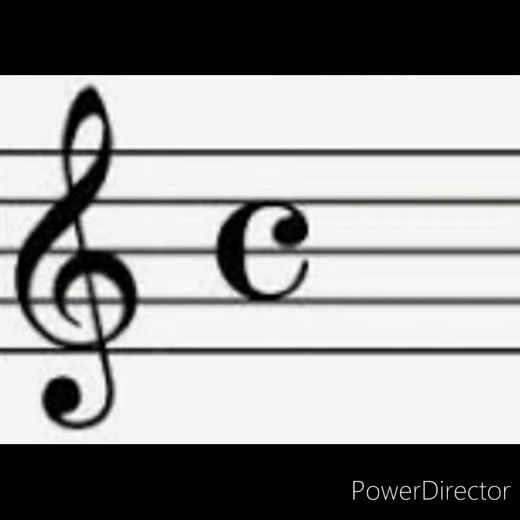Now, the common time, which is 4/4, that's common. We call it common time. Sometimes you see 4/4, or sometimes you'll see a C, and that C means that it's common time. And we call it common time because that's the common time that we normally play in American music. 4/4 time. That's the top number.